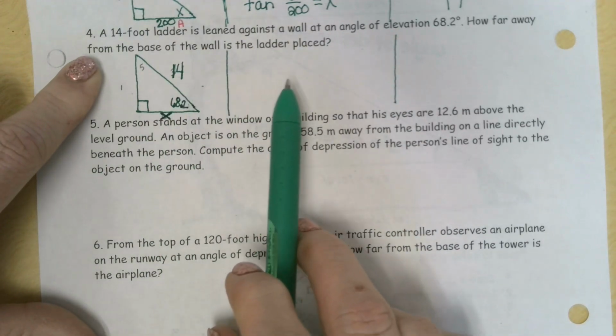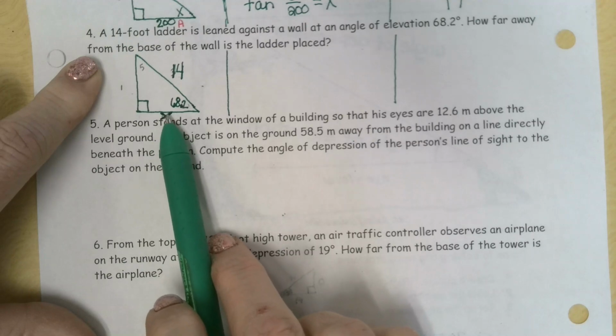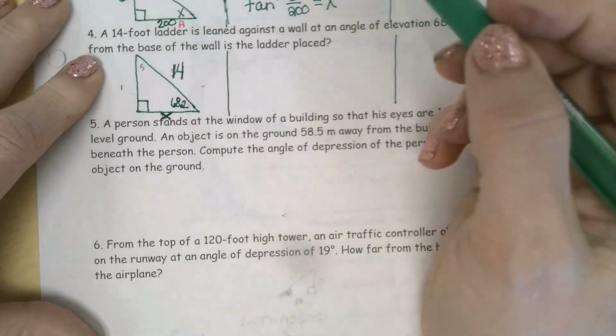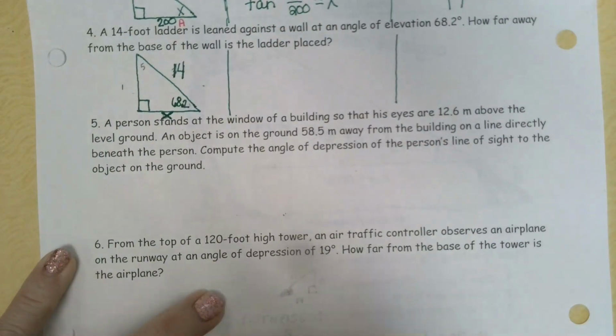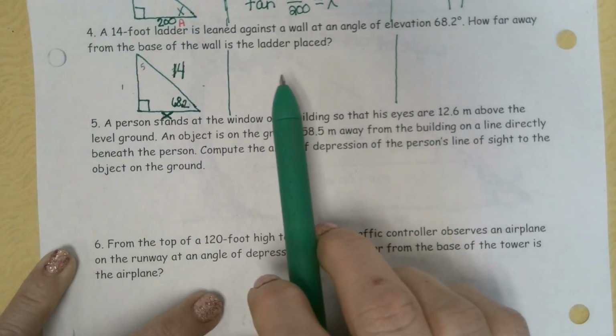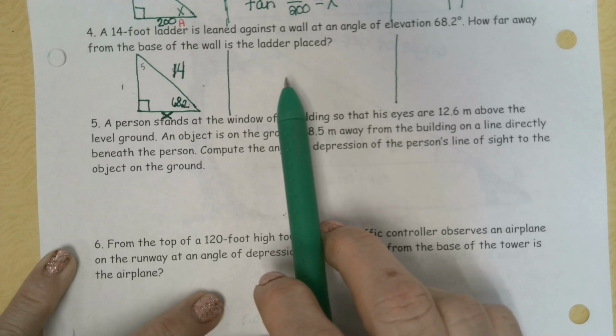So my question that I asked you is, where was X? And X is in spot 2. Okay. So now let's work this out. So we're going to set this up. The next question I'm going to ask you is, will you use sine, cosine, or tangent?